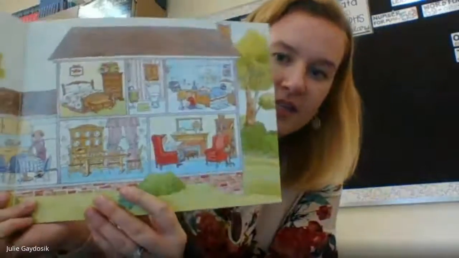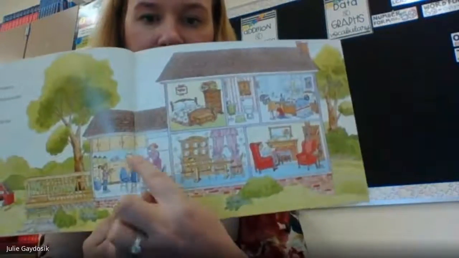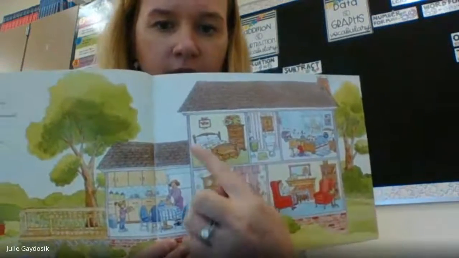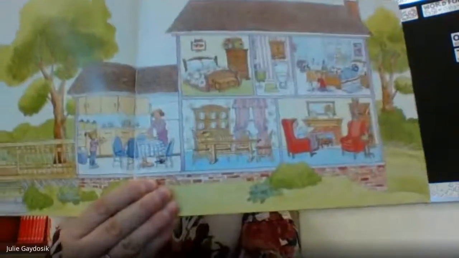So as you can see in this house, it's showing where people live, right? There's the kitchen, the dining room. It looks like a sitting room. Maybe that's the parents' bedroom, a bathroom, and the kids' room, right?